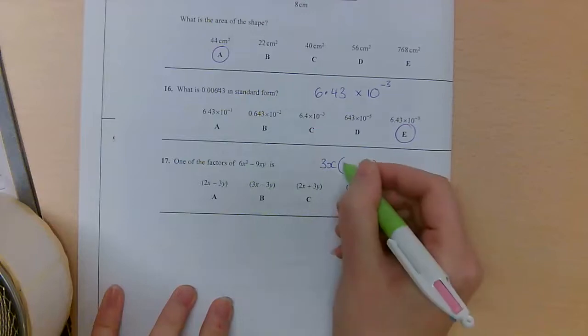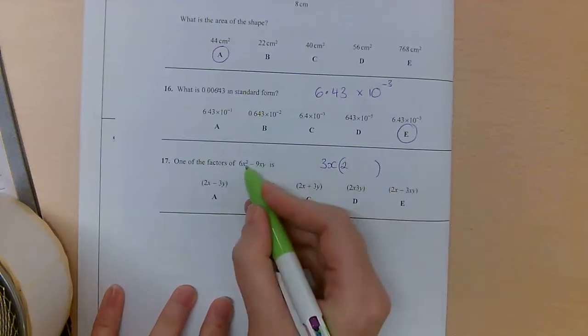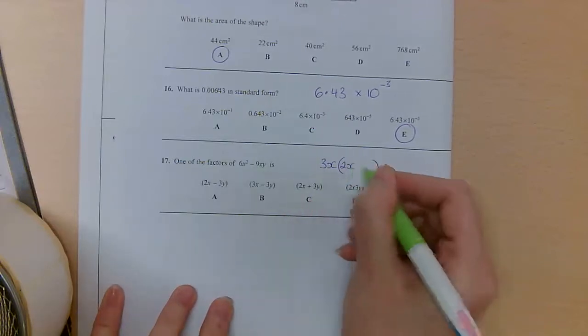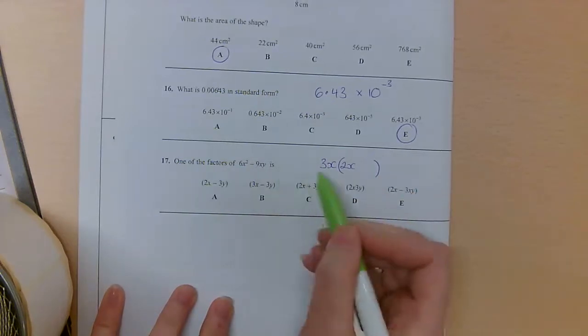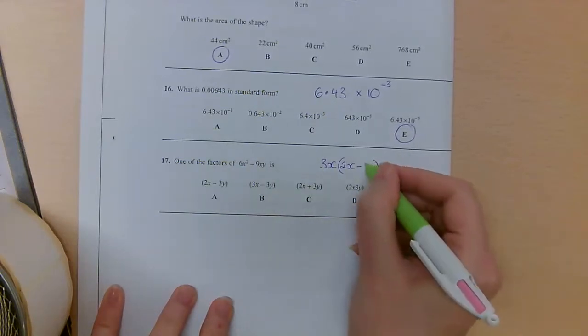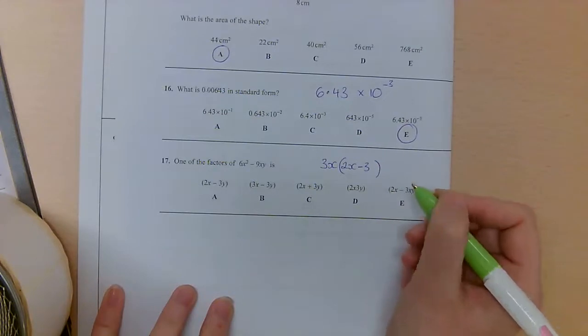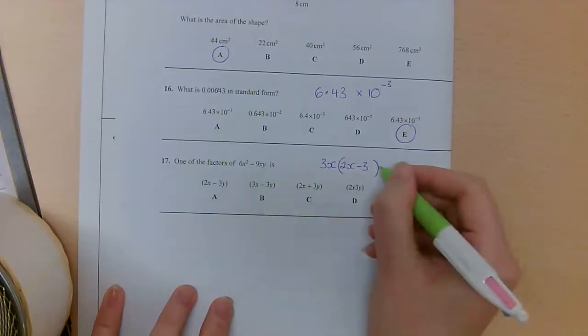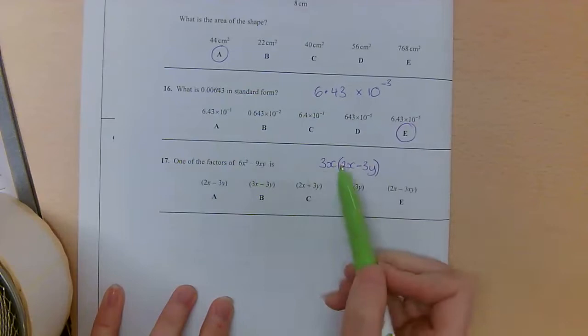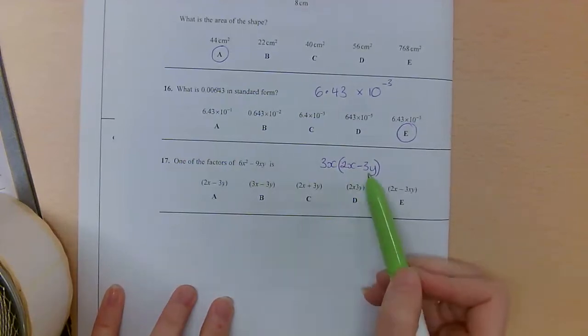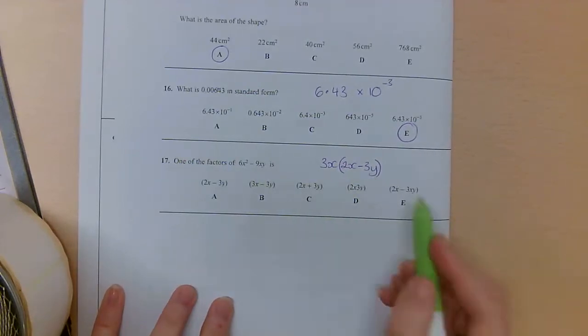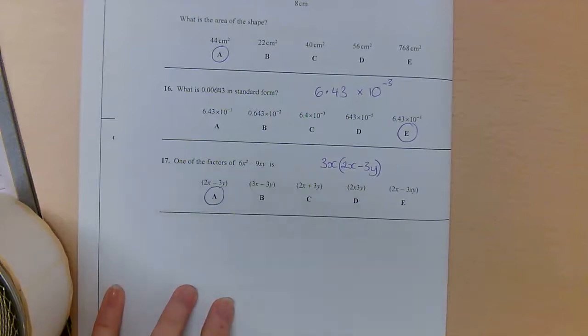So 6 divided by 3 is going to be 2. I've got one x here, but I need another one in there. So negative 9, so I need a negative 3 to make that a negative 9. I've got the x, but I also need that y in there as well. So my factors are 3x and 2x minus 3y. So I'm looking for the 2x minus 3y in that list, which is A.